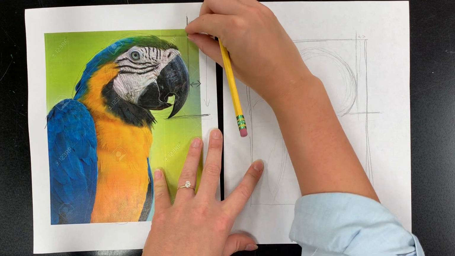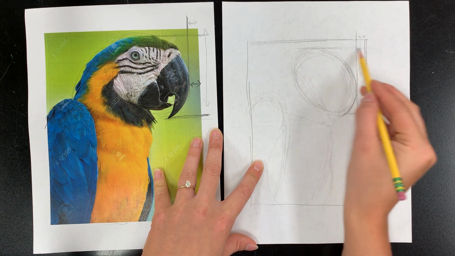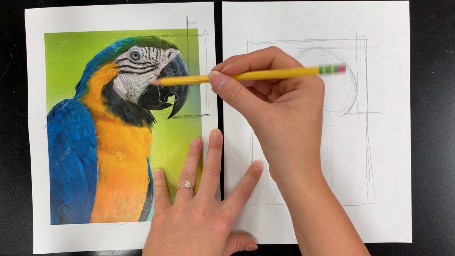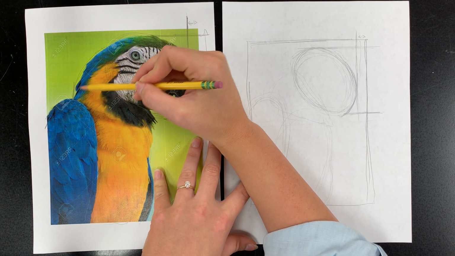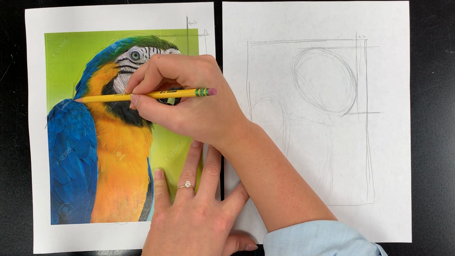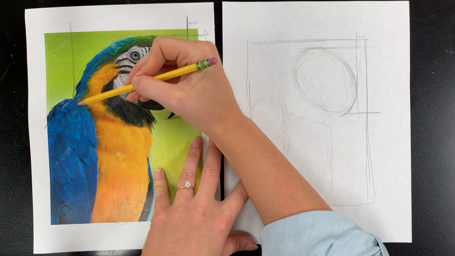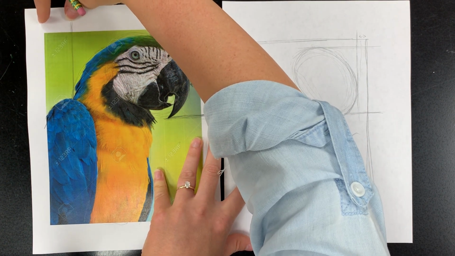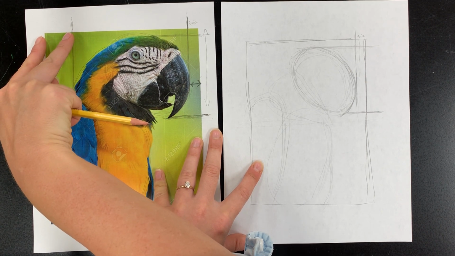So again, that's a very small amount. So I'm going to draw my reference line, and I pretty much have the head where it needs to be. Then I'm gonna maybe check where the neck and the wing connect, and draw a line straight up and see how much space that is. Oops, sorry. So I have this much space from the neck to the wing.